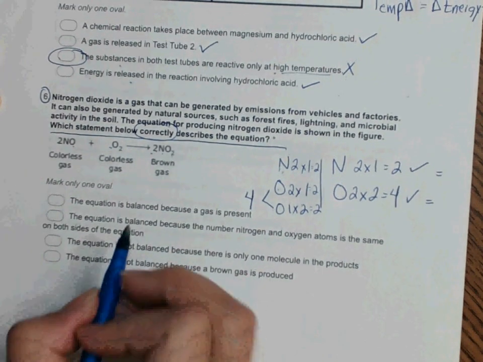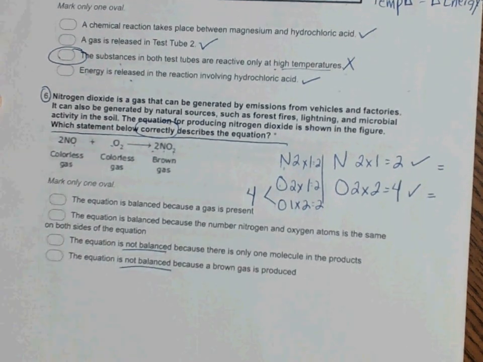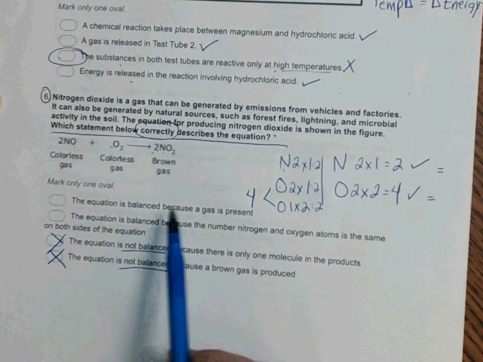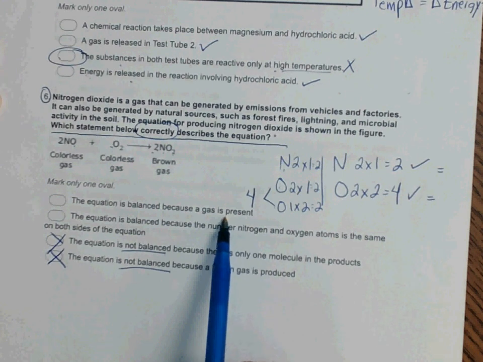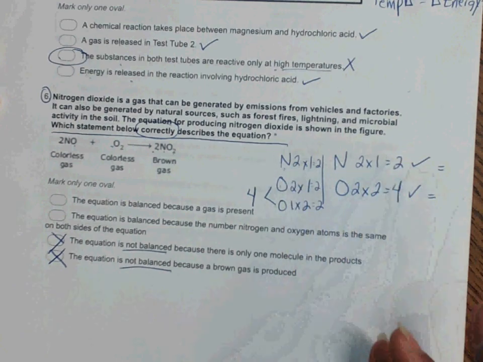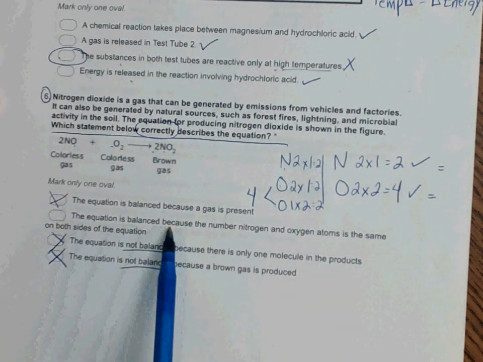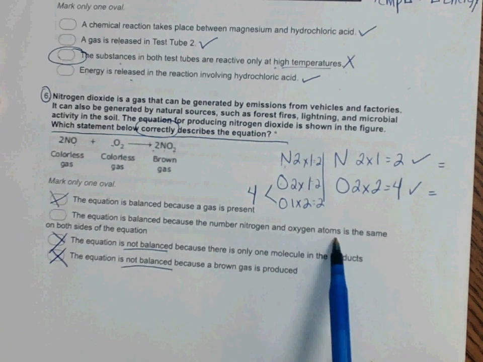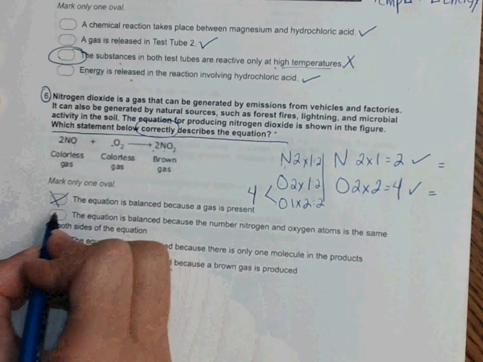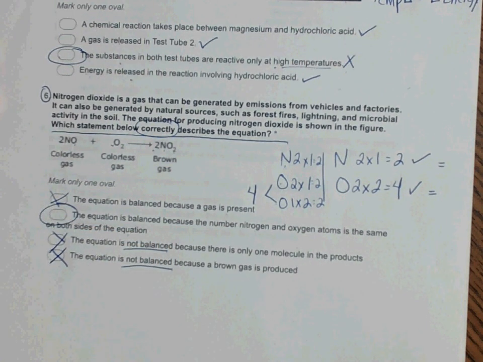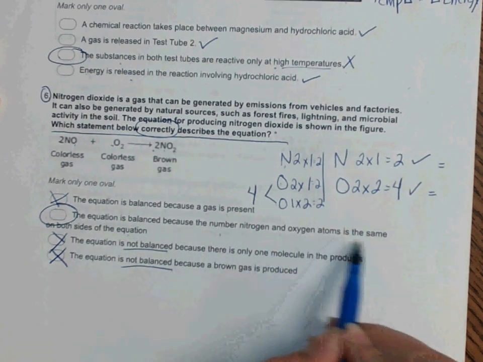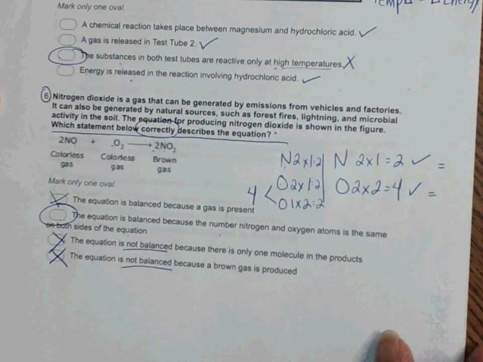So the ones that say not balanced, I can automatically rule out. The equation is balanced because a gas is present. We don't care about what's present. All we care about is the number of atoms for each element. The equation is balanced because the number of nitrogen and oxygen atoms is the same on both sides of the equation. Nitrogen's the same, oxygen's the same. So my answer for this one is B. The equation is balanced because the number of nitrogen and oxygen is the same on both sides of the equation.